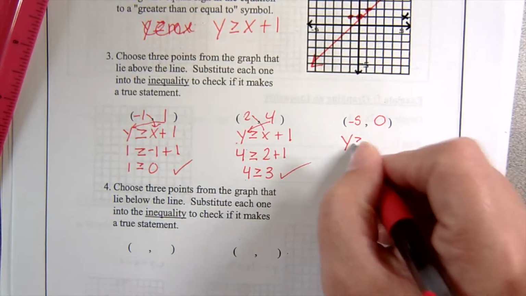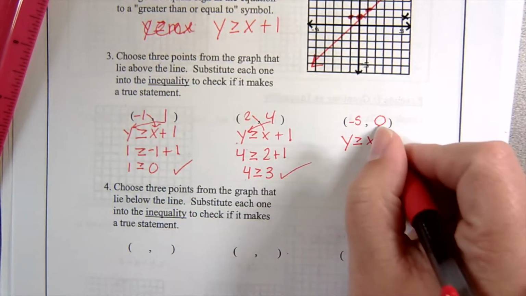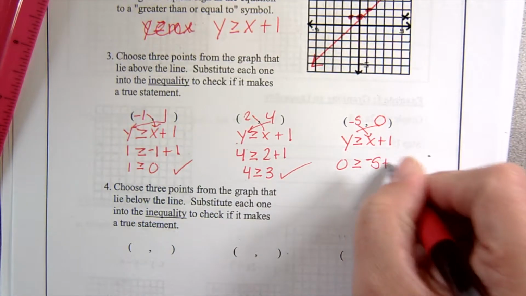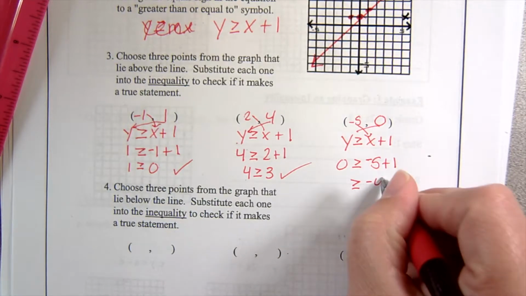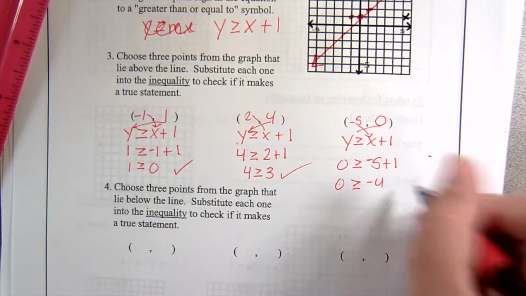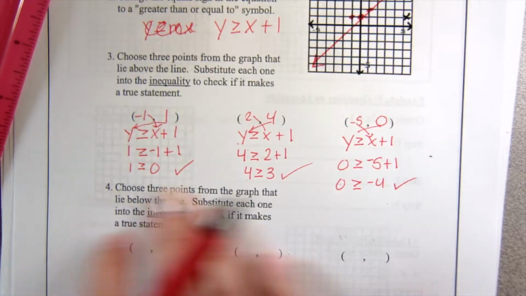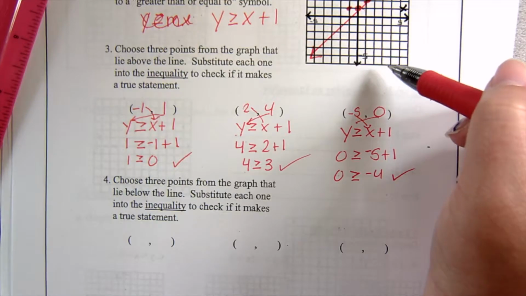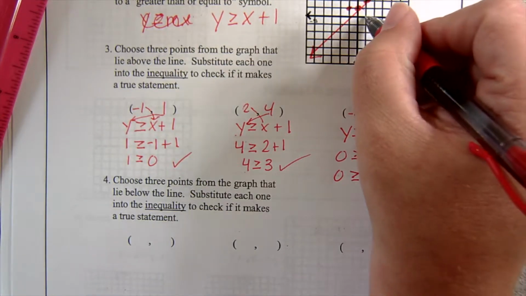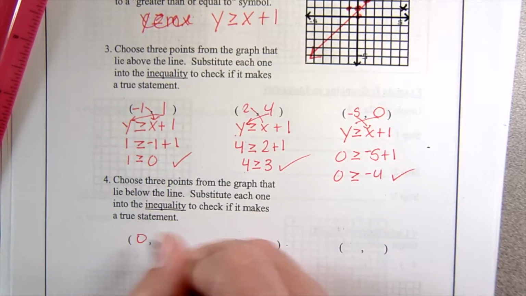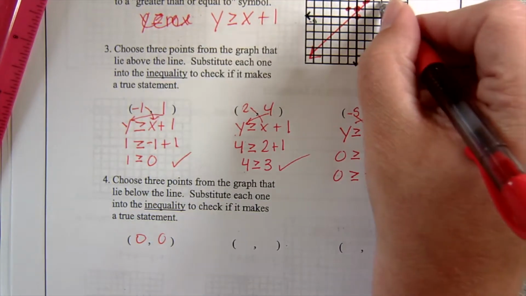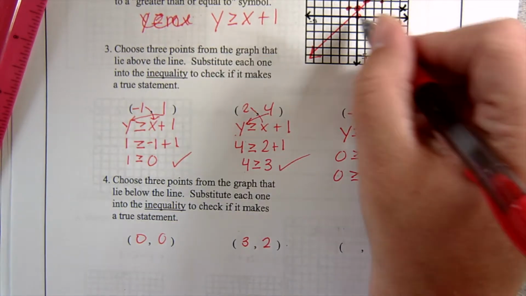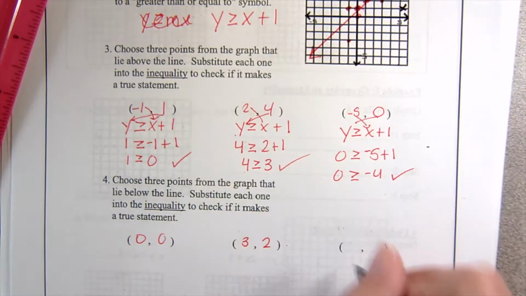Then y is greater than or equal to x plus 1. So plug in 0 for y, negative 5 for x. So negative 5 plus 1 is negative 4. Is 0 bigger than negative 4? Yes. So all 3 points were true. Now let's try the opposite direction. Let's pick 3 points from below the line. So let's say 0, 0 is below the line. This point is 3, 2. And then let's do negative 1, negative 3.